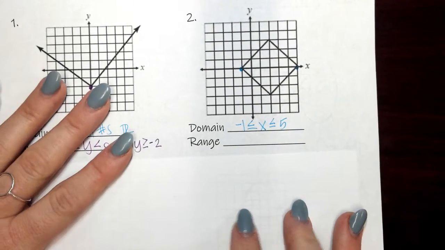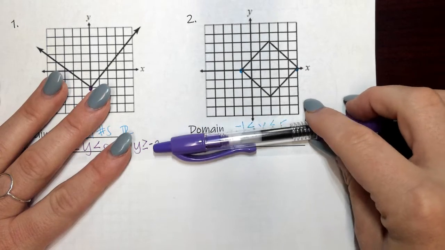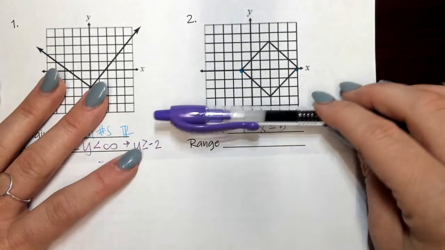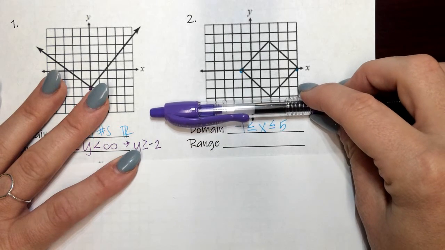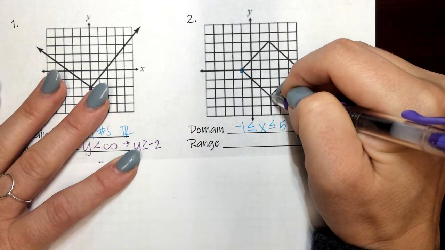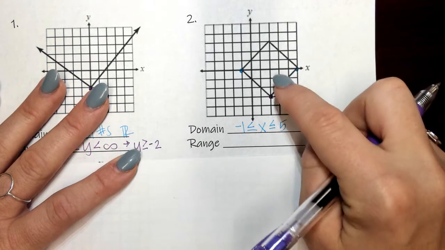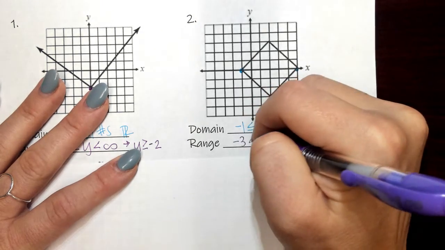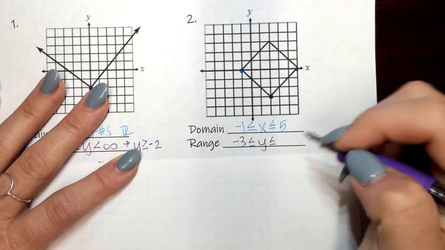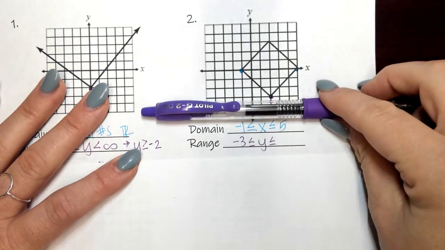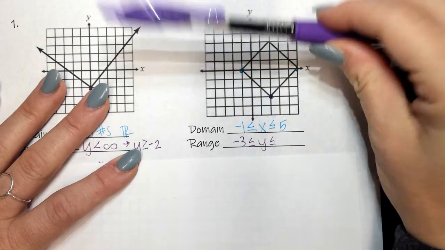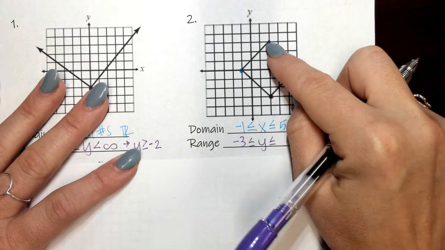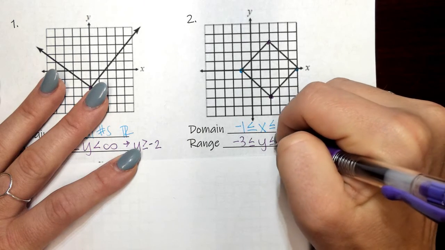Alright, number 2. We remember range is from the bottom to the top, which might be counterintuitive. So scan my pencil. My bottommost point is right here. So let's define that point. 1, 2, that's a negative 3 because I went down. Again, I'm using y because of range. Let's scan all the way up to the top. There's our topmost point, and we go up to a positive 3.